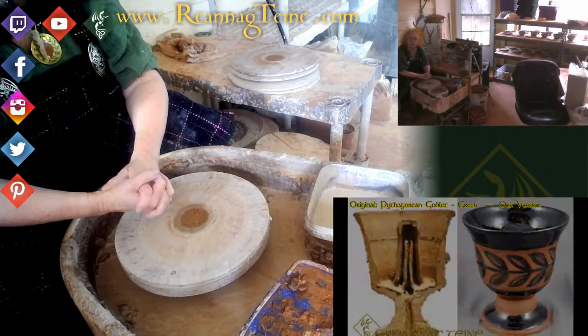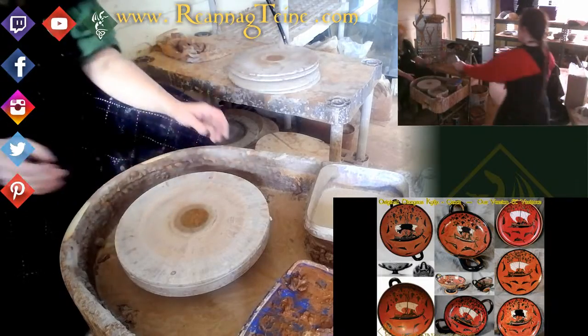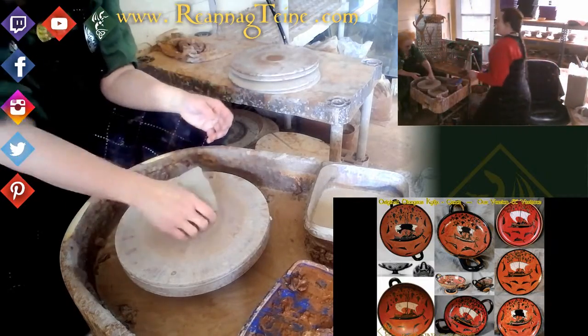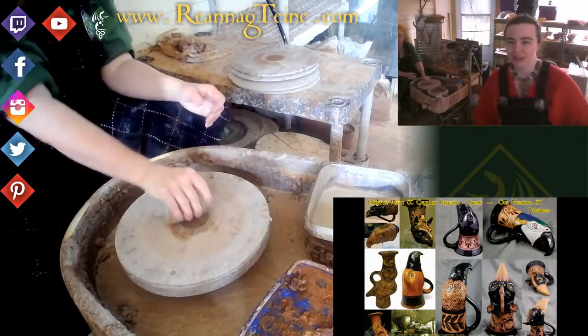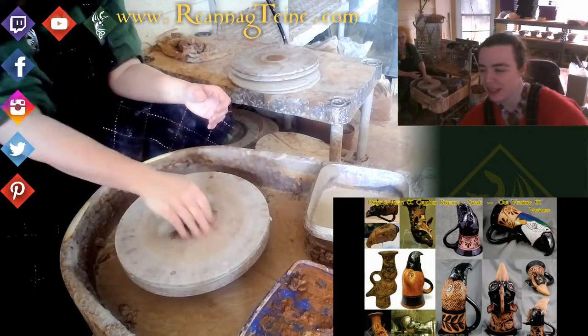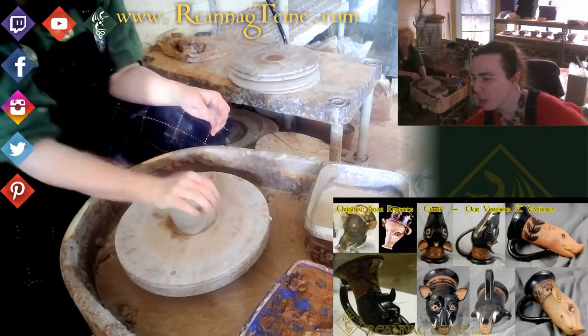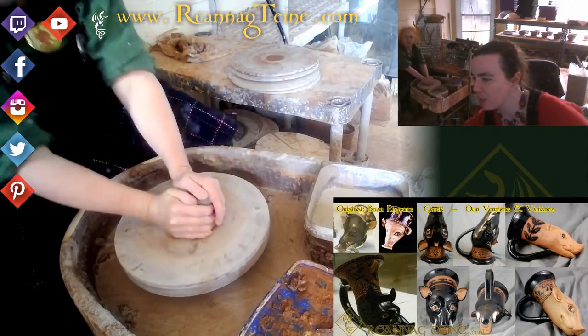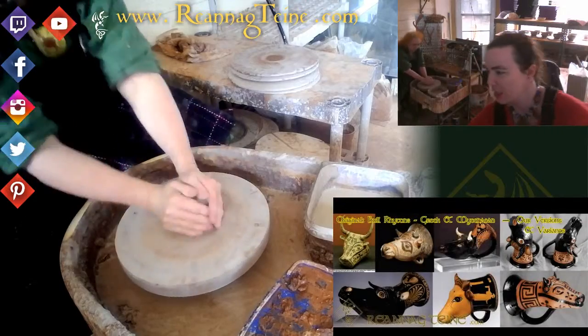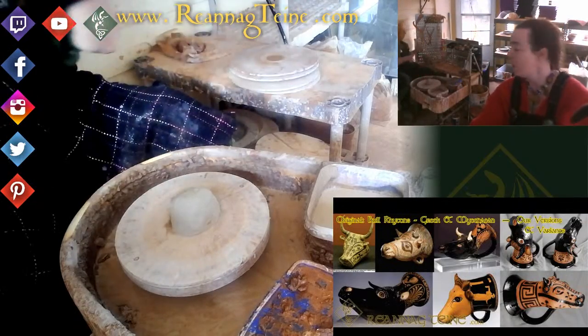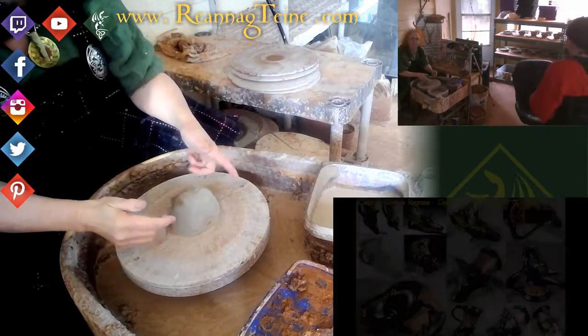I will get you your first piece of clay. 21 ounces. There we go. We need that 12-ish ounce cup shape. So at the moment, the slideshow is going through the bowls. I need more water in there. Oh yes, you need warm water, don't you?